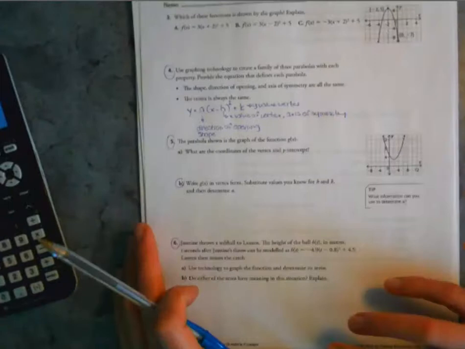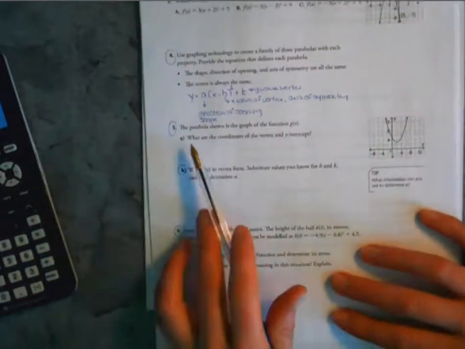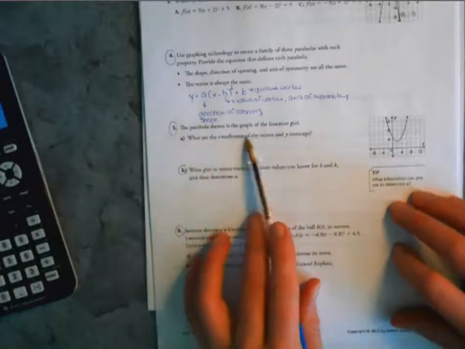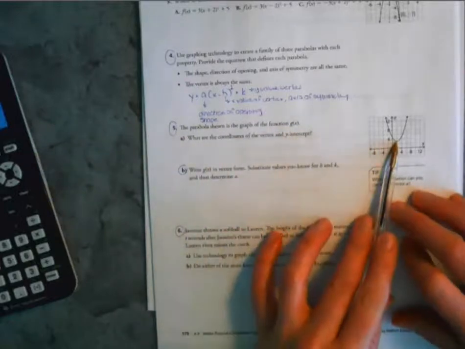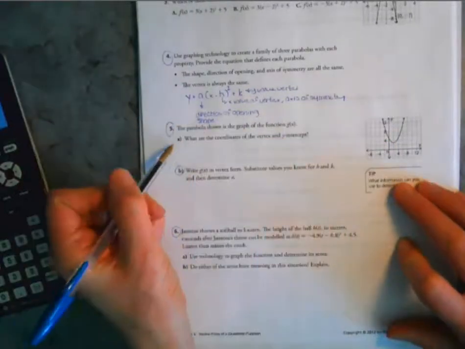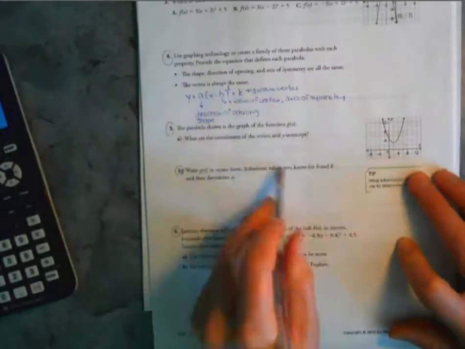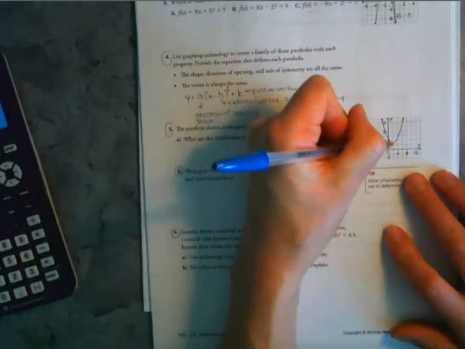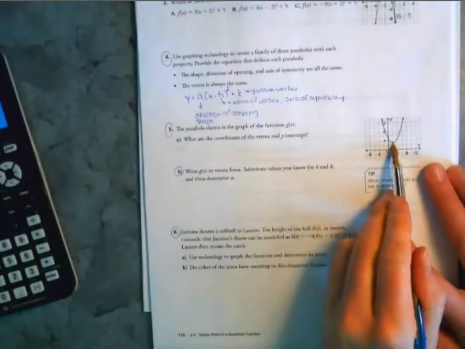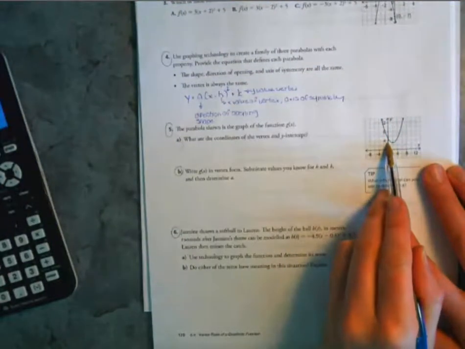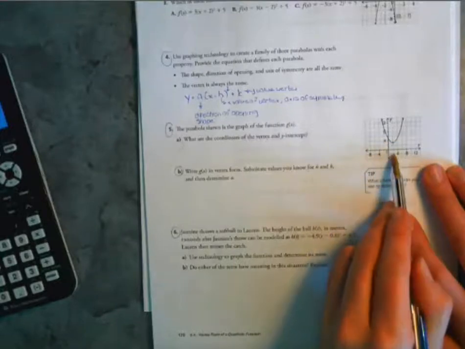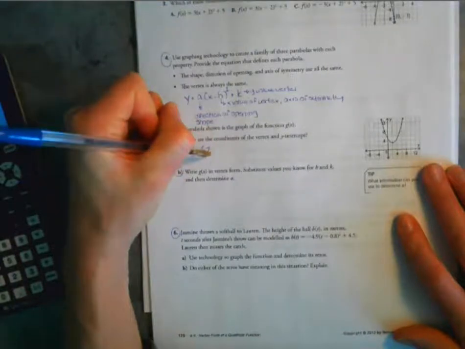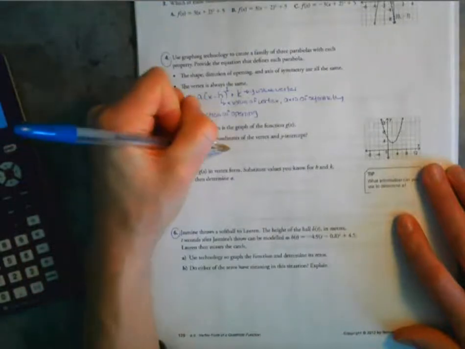The next question was number 5. It says the parabola shown is the graph of function g of x. What are the coordinates of the vertex and the y-intercept? So this one you already got, but since we're going to need it for the next part, I'm just going to go through it. So our vertex is right here, which would be at y is equal to 3 and x is equal to 2. So it's going to be (2, 3) for the vertex.